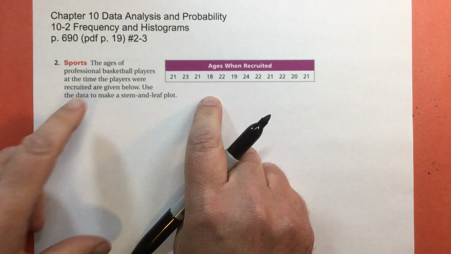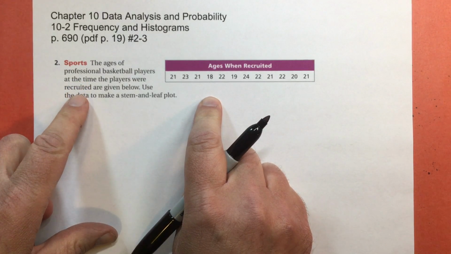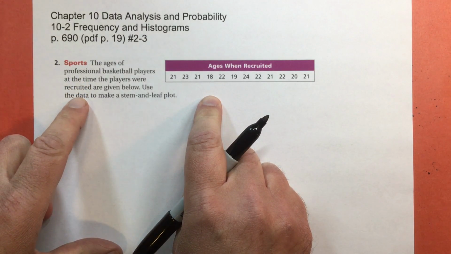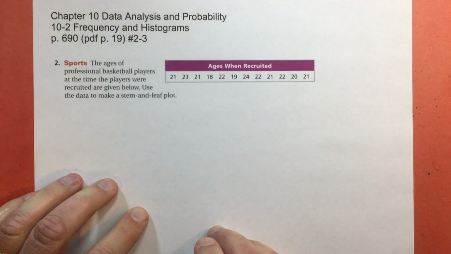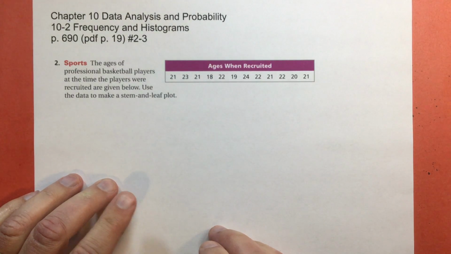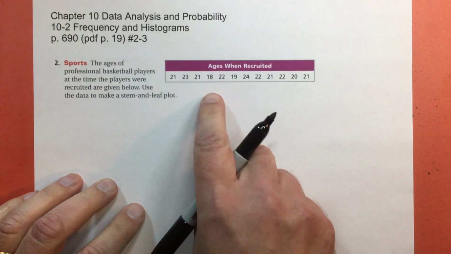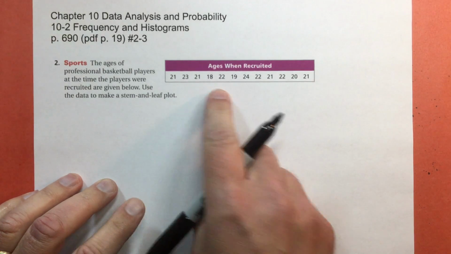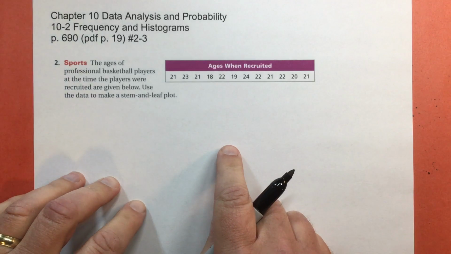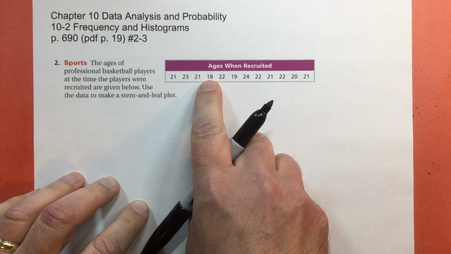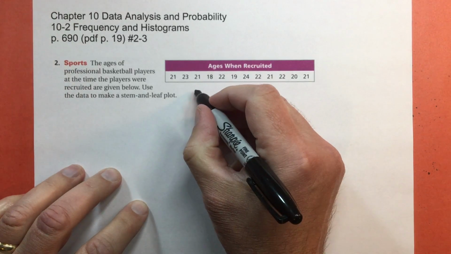Oh, what are these? These are the ages of some professional basketball players when they were recruited. So again, most of the players are going to be probably late teens to 20s. Maybe someone's coming from high school. This 18-year-old coming from high school, that's pretty impressive. So here's an 18. I don't see anything smaller than 18, so I'm going to start with 18.